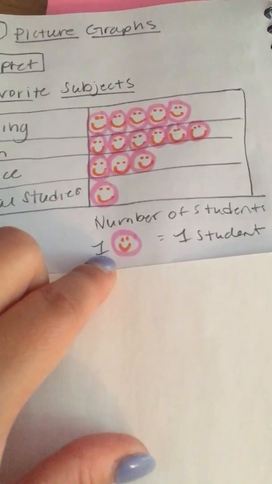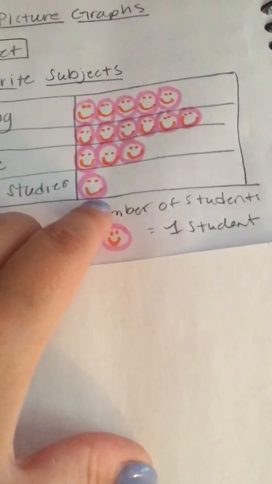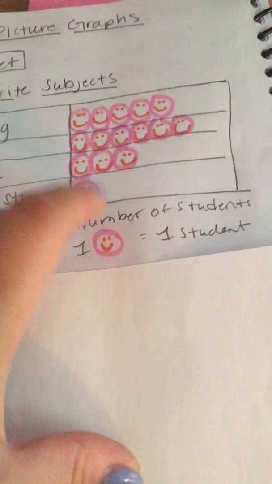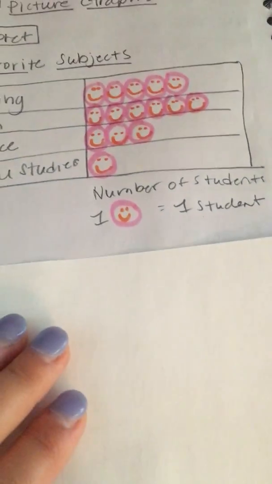And the key tells us that one smiley face equals one student. So each smiley face that you see represents one. Sometimes it'll represent two, so you have to count by twos. But each smiley face here represents one student. So that's easy for us.